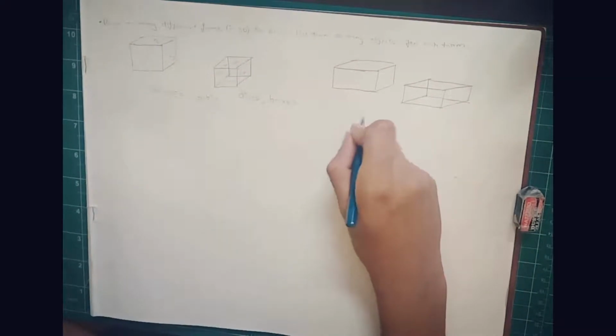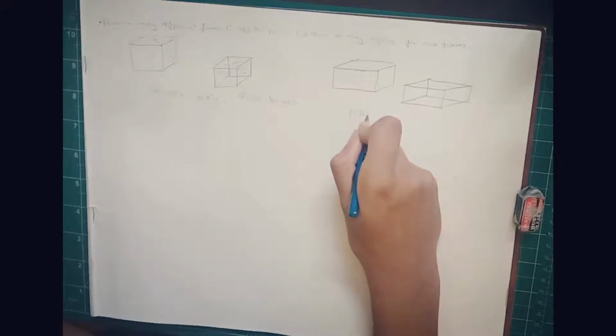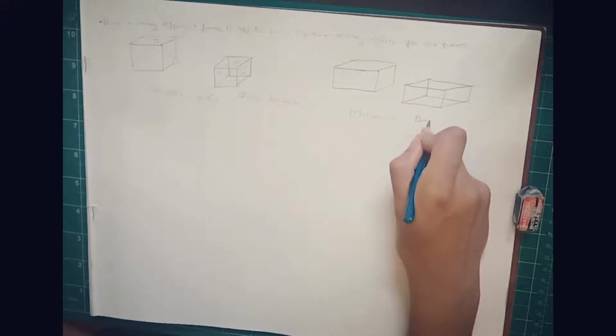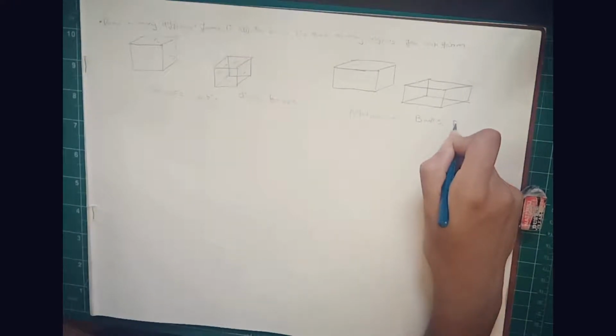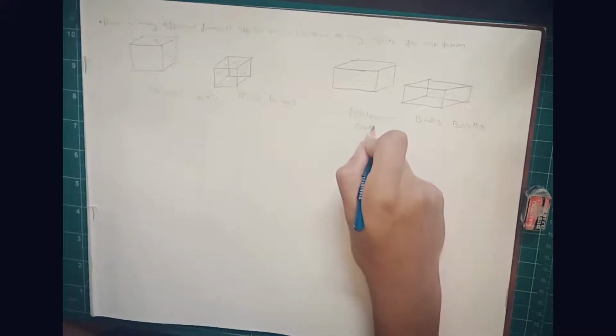So the things that could be used for a cuboid would be mattresses or books, bricks, and rectangular cardboard boxes.